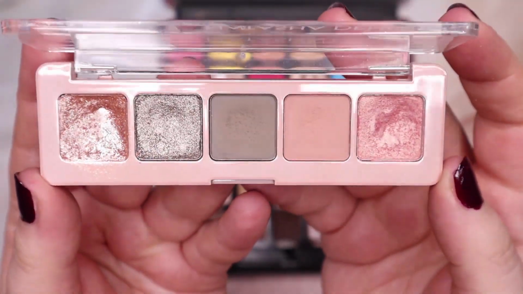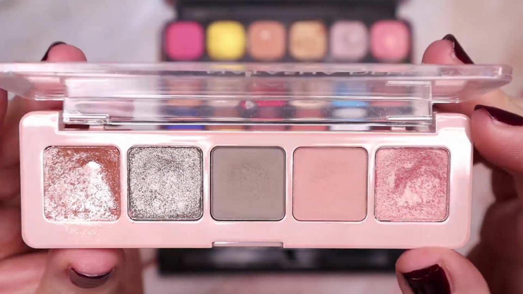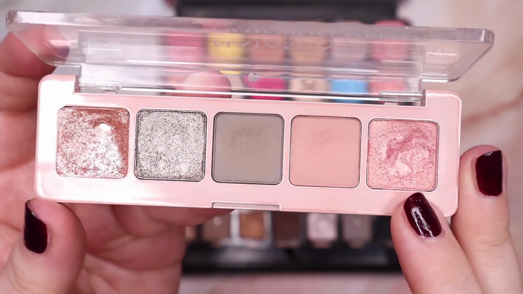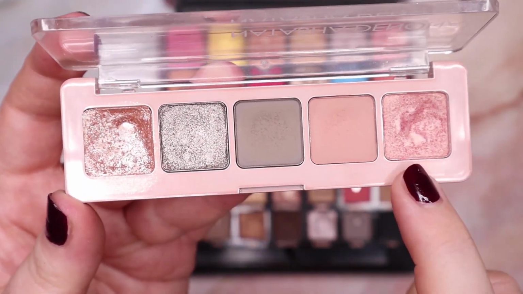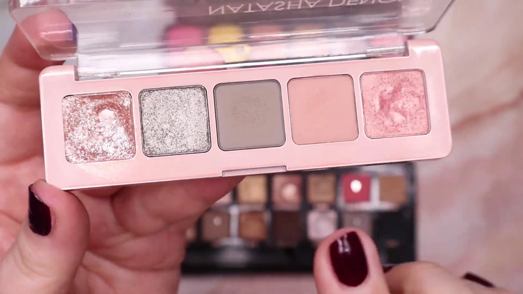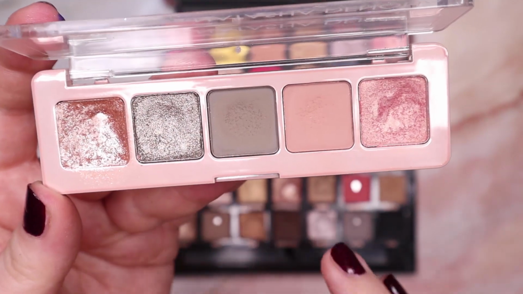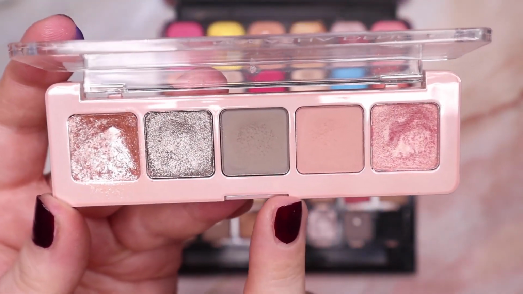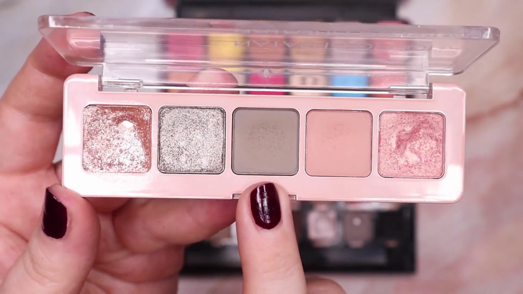Then here's the Mini Retro palette from Natasha Denona, and I would love to have pan in every eyeshadow in this palette. Because there are only 4 eyeshadows left, I feel like it would be easy to just hit all of these pans during this year without having to work on 2 eyeshadows this month. So I'm just going to choose 1 eyeshadow in this palette here, and then maybe I could hit a bonus pan in this palette, but I'm going to just select 1 eyeshadow from here.